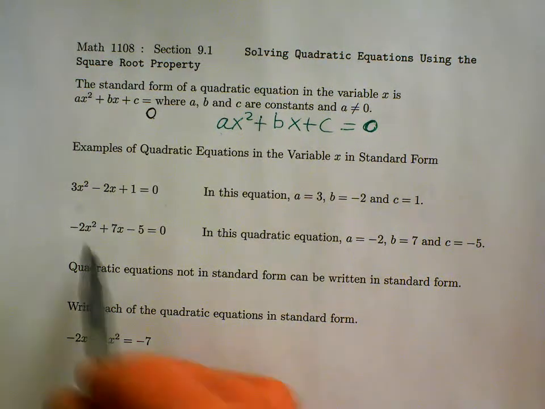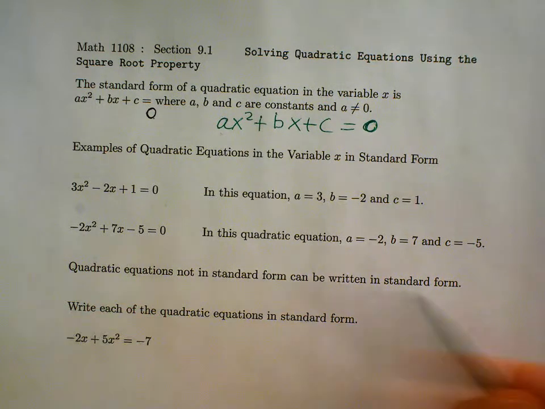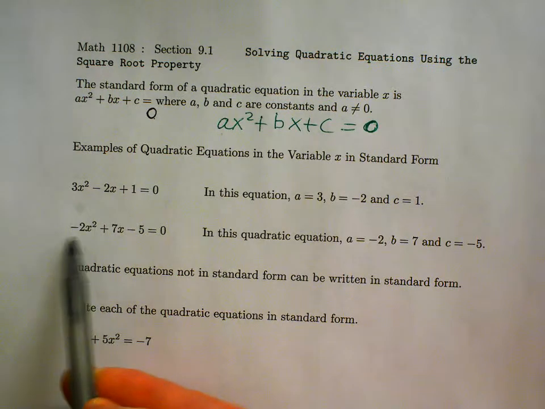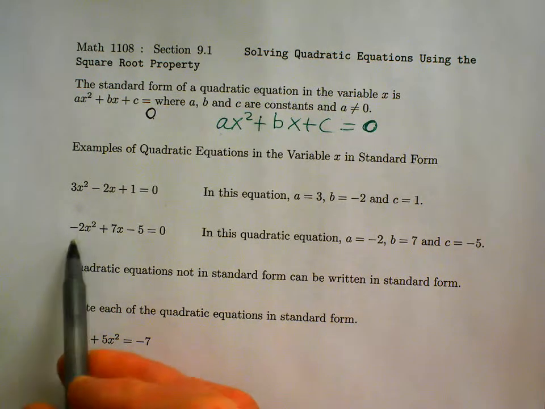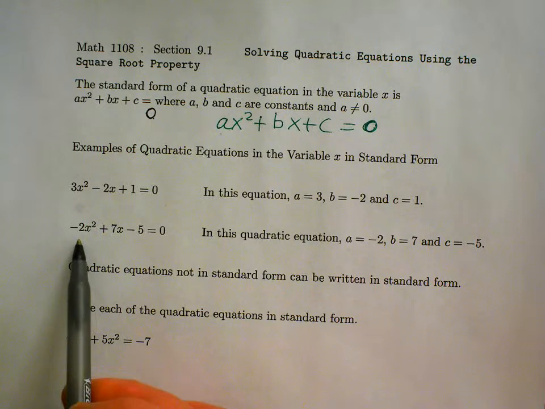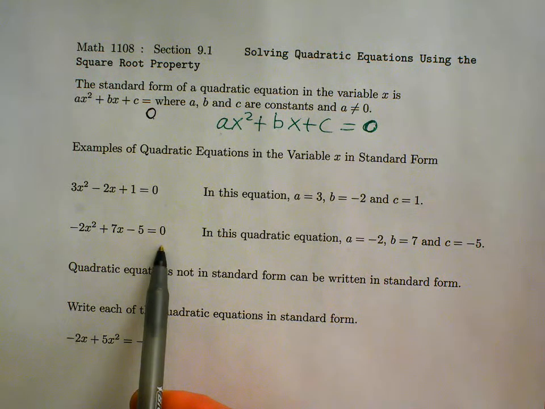Whenever you have a quadratic equation in standard form, you always have the following option. If you would rather not deal with a leading coefficient that is negative, such as negative 2, since it is an equation, you can multiply both sides by negative 1.